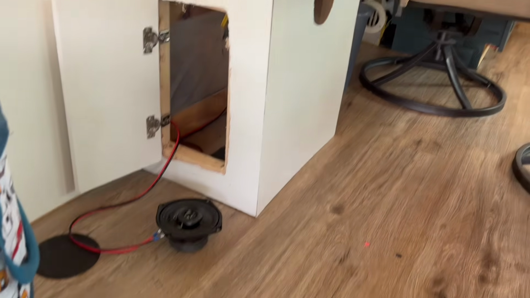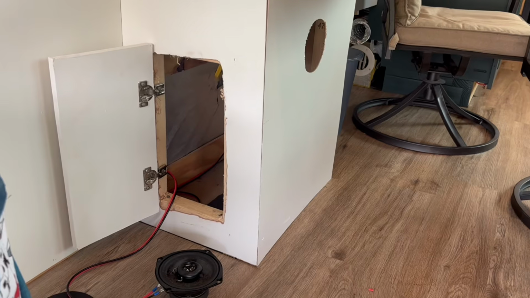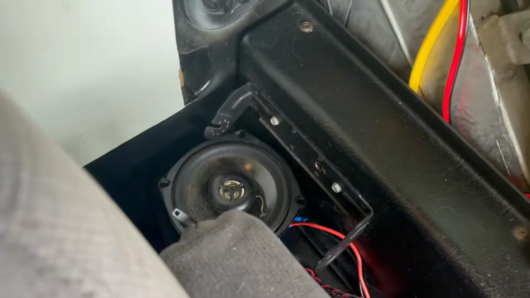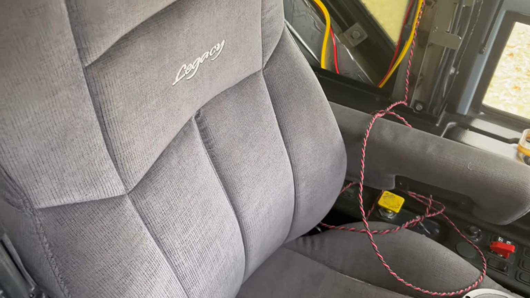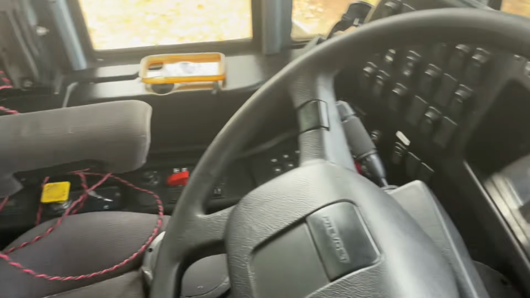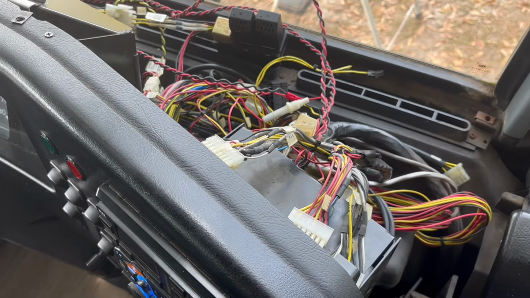So that speaker is going to go in. That's what that hole right there is for. And then I'm going to put one over here somewhere. Original plan was to cut out a hole back there, maybe right there. Don't really know what we're going to do with that, but for now I got a little music going, so we're going to button that up and clean up these wires, zip tie them, and call it a day.